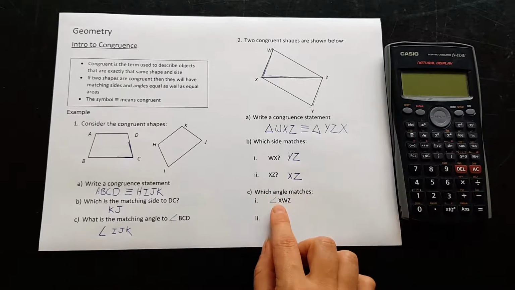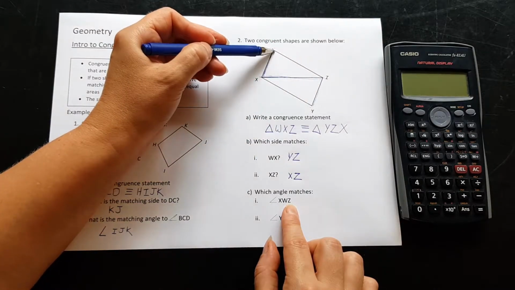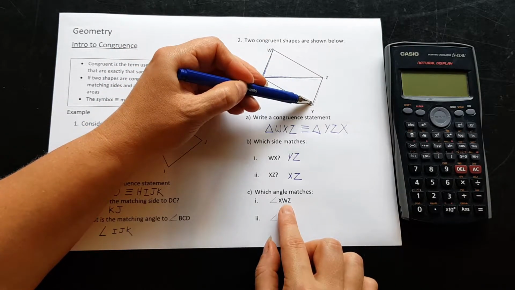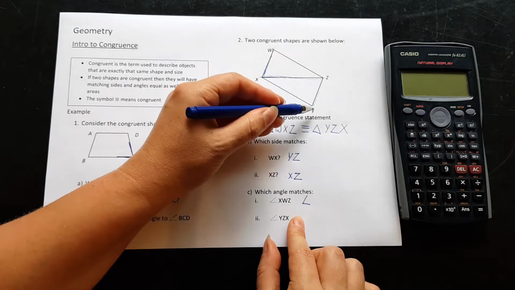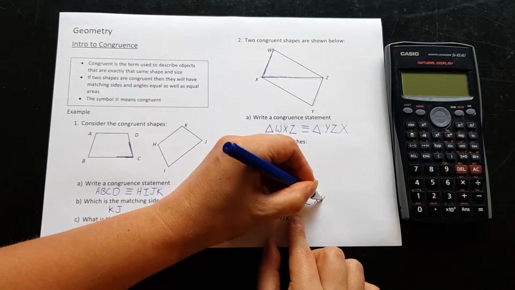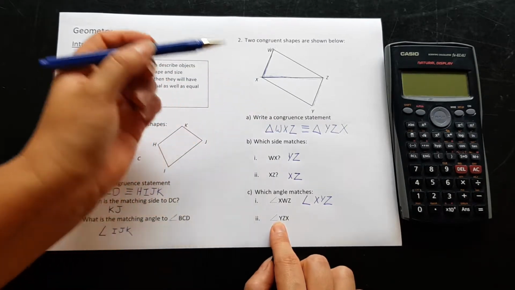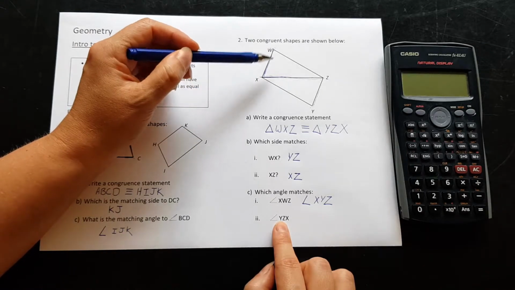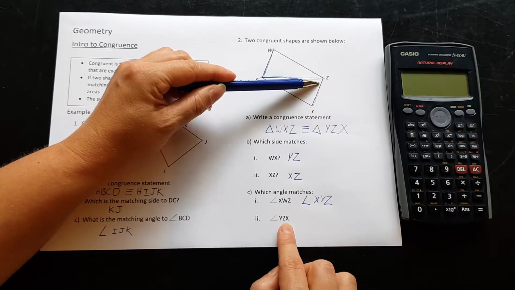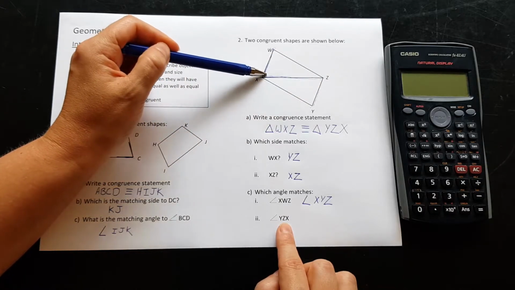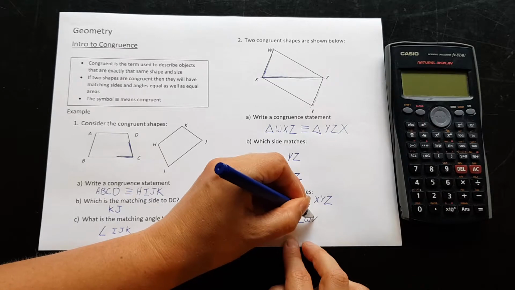Which angle matches angle XWZ? XWZ up here, that's going to match with this one, isn't it? So I can call that angle XYZ, with the Y in the middle. It could have been ZYX, either way. And the second one, YZX, we're actually starting with the bottom triangle. This one here, that angle would match this one over here, WXZ. So angle WXZ.